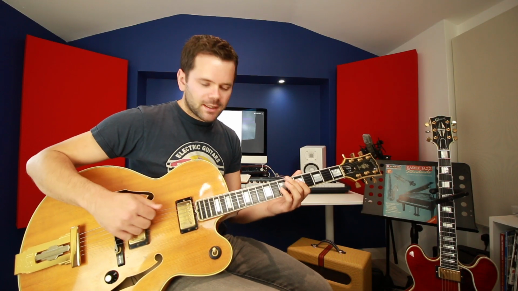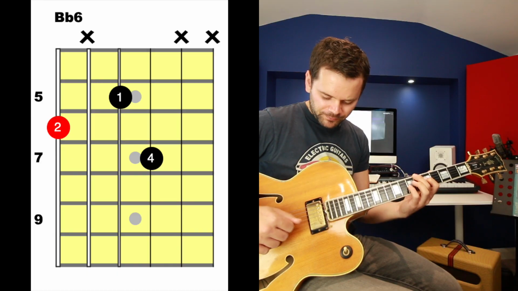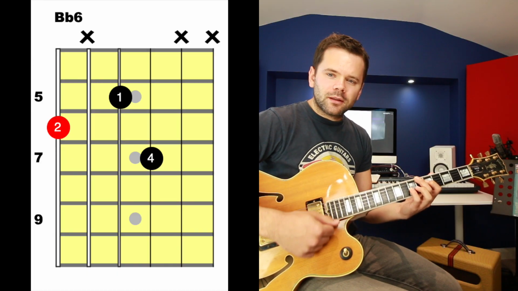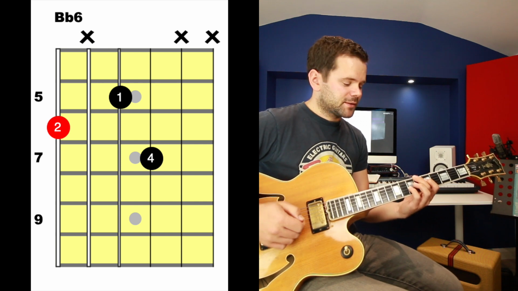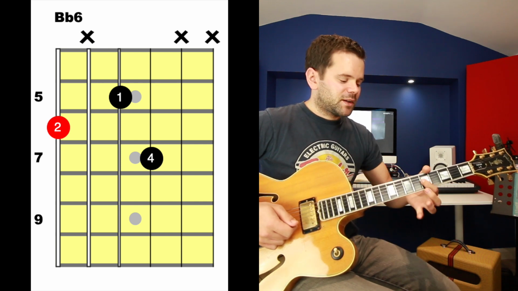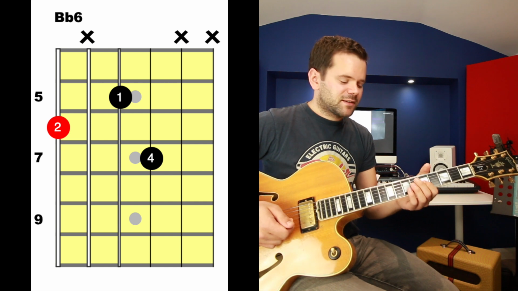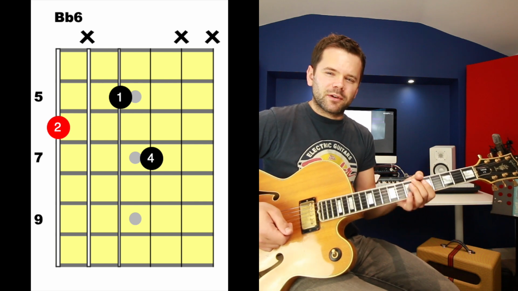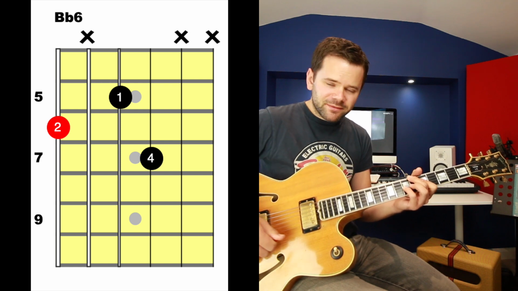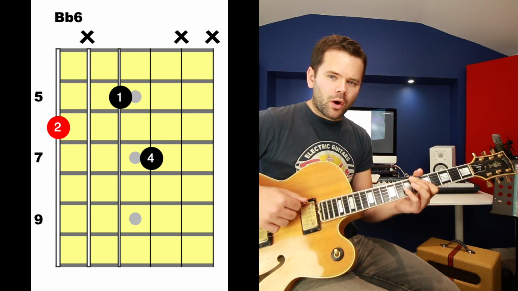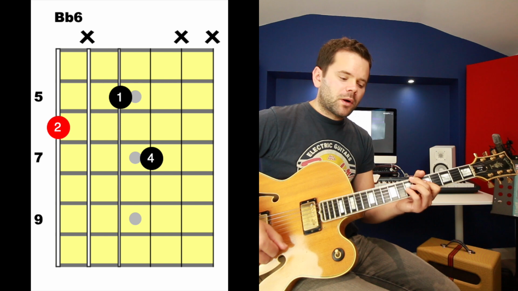So B flat 6, I'll put these all on the screen. Again, like all of these chords, if there are any strings which aren't played, they need to be muted by the fingers, either with the first finger coming in relatively flattish, or not having the fingers set upright so they end up resting against strings you want to mute. So there's our B flat 6. That's chord 1. 1 bar.